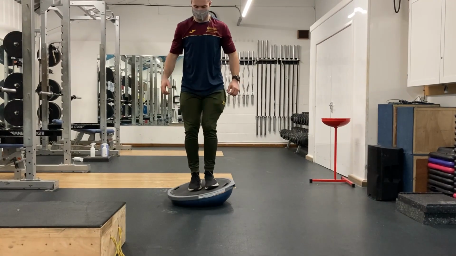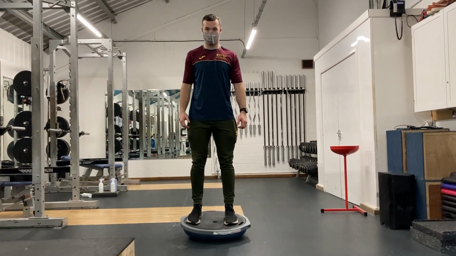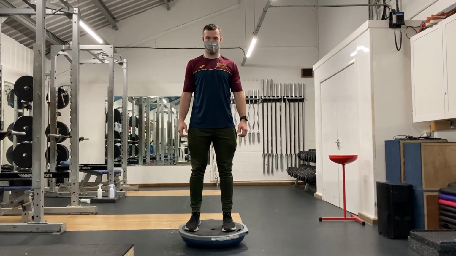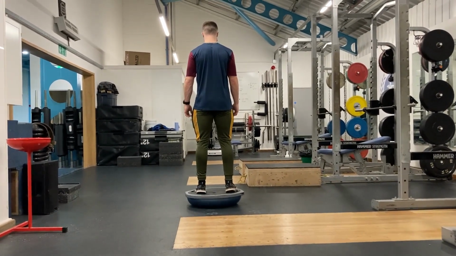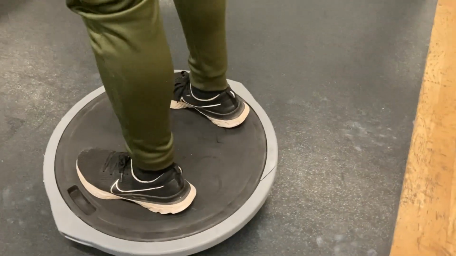Begin by simply asking your client to step onto the wobble board and hold this position for the prescribed time frame. Pay particular attention to the athlete's ankles, as this can be a prime indicator of instability. As you can see from this example, this particular athlete is extremely stable at the ankle.